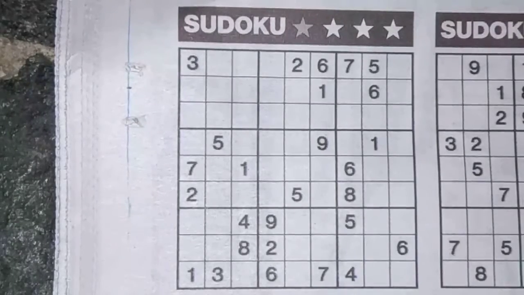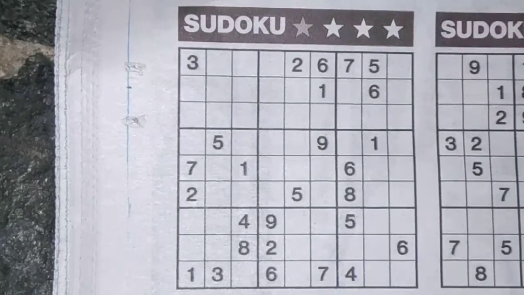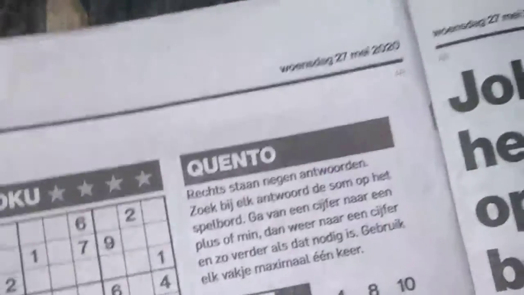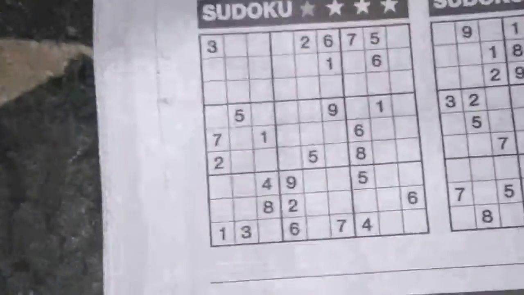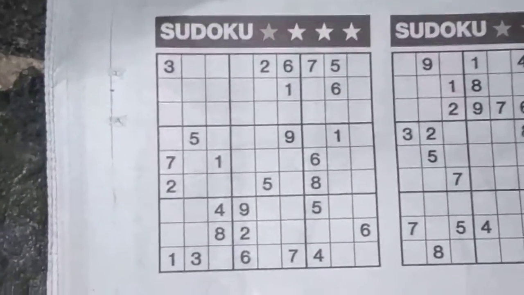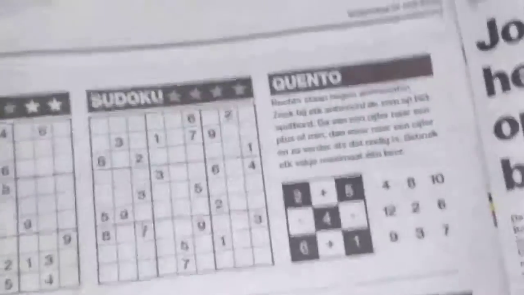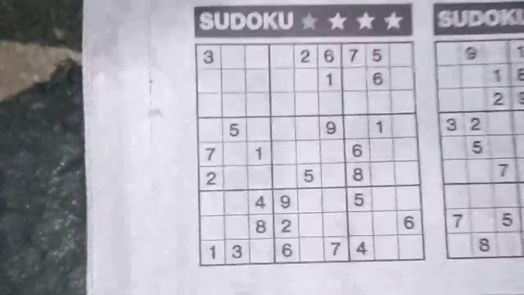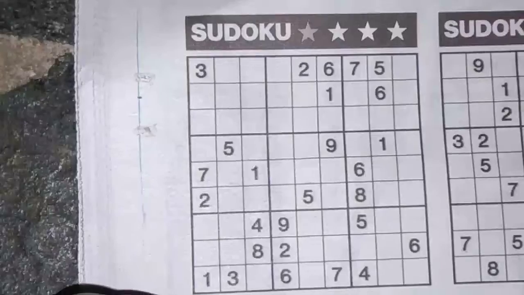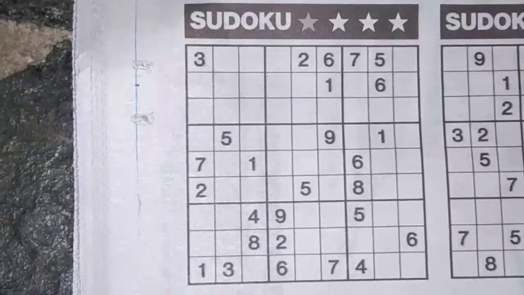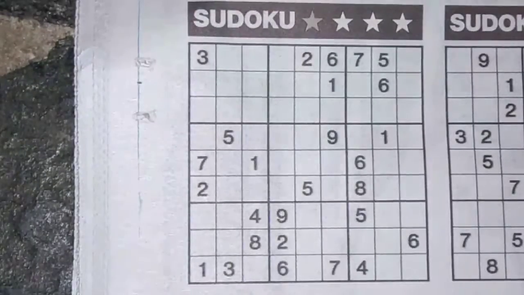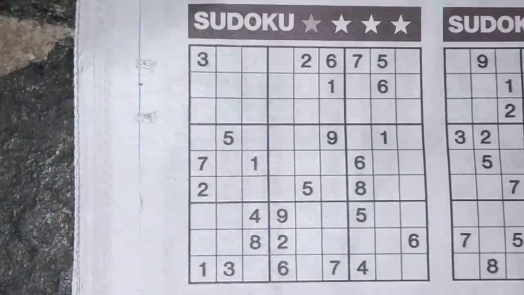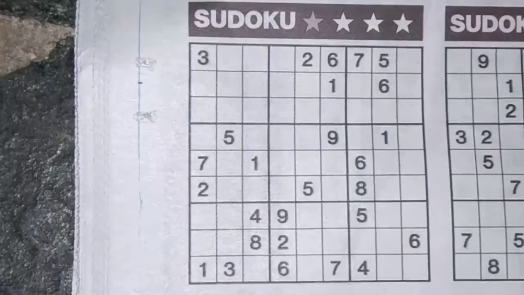Welcome in today's newspaper on Wednesday, May the 27th, 2020. In this additional, we have 5 Sudokus: a Sudoku with 1 star, 2 stars, 4 stars, a binary, and a tectonic. Total of 5 Sudokus. So why don't we start right away? So let's get started.